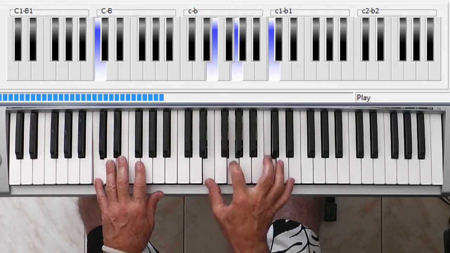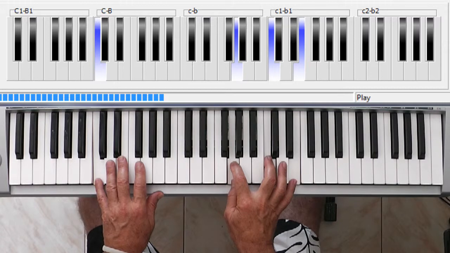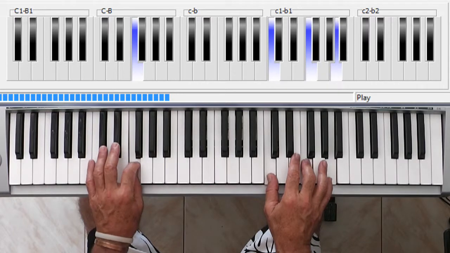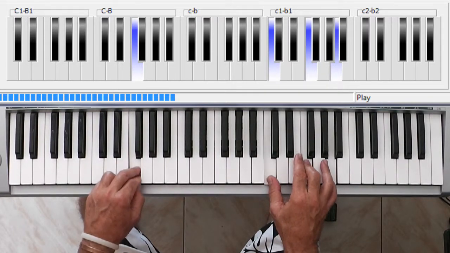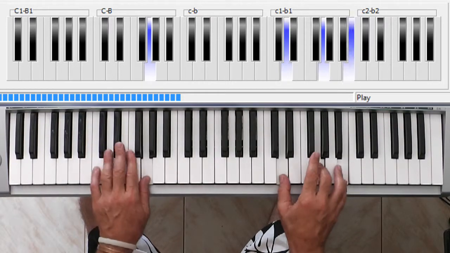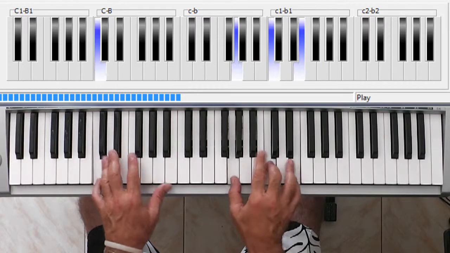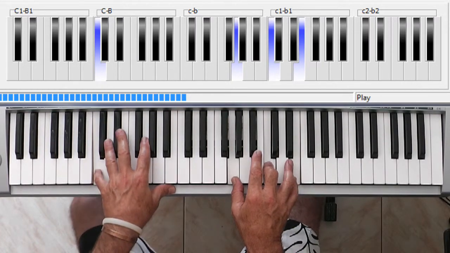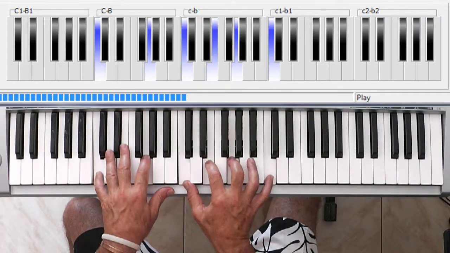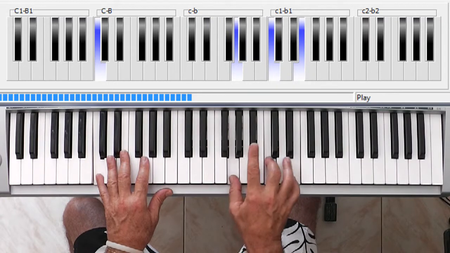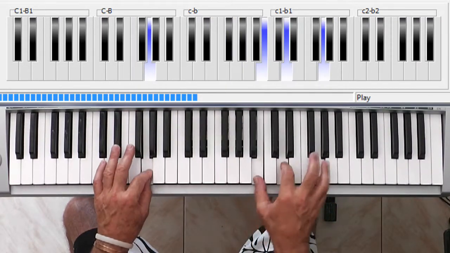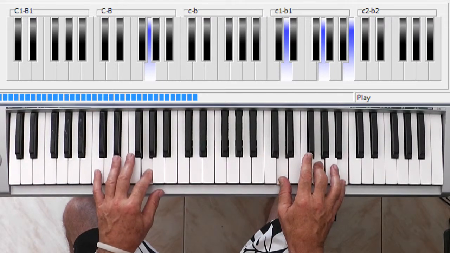Let's go to a C in the second position. Move it up to F in the second position, and 1 more note to G in the second position without changing shapes. That's the beautiful thing about this key. So now you're going to have 3 different ways to play a C, to play an F, to play a G, and to be able to travel between them.